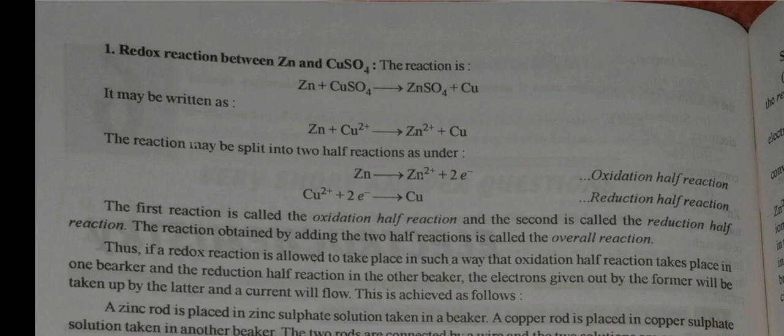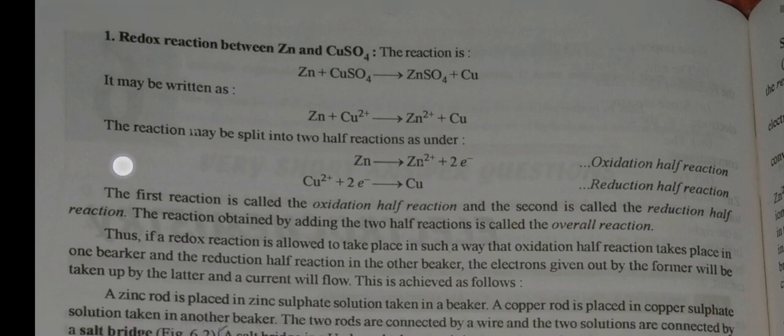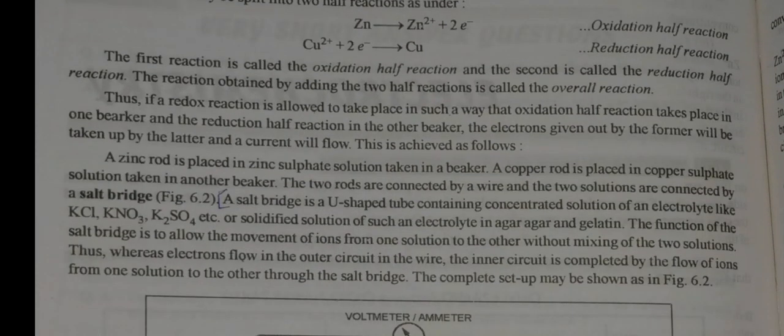The reaction obtained by adding the two half reactions is called the overall reaction. Thus, if a redox reaction is allowed to take place in such a way that the oxidation half reaction takes place in one beaker and the reduction half reaction in the other beaker, the electrons given out by the former will be taken up by the latter and a current will flow. This is achieved as follows. A zinc rod is placed in zinc sulfate solution taken in a beaker. A copper rod is placed in copper sulfate solution taken in another beaker.